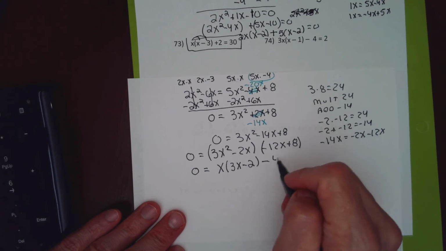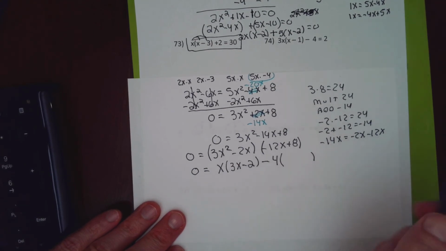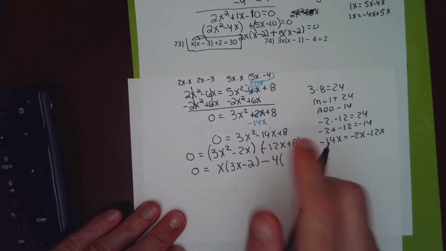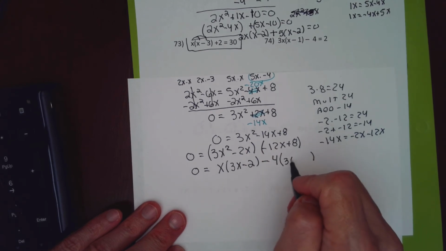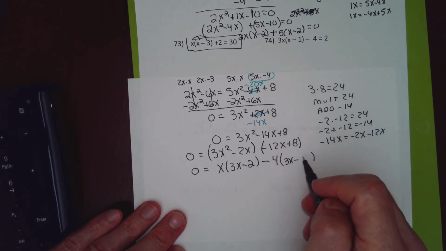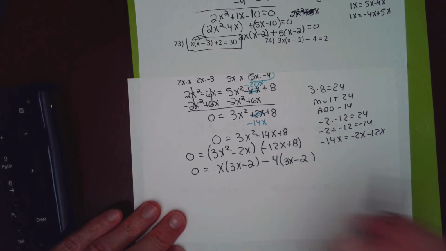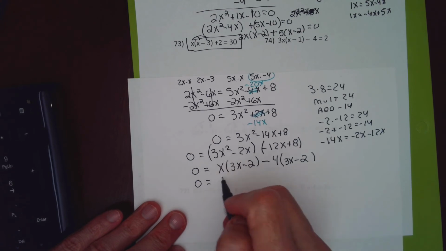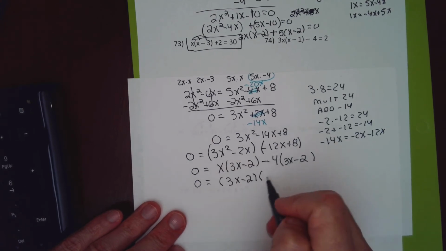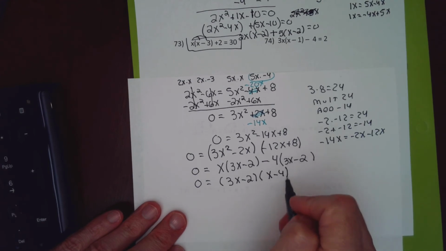I need to factor out a 4 because that's the greatest common factor. Change that negative sign to positive, divide that 12 by 4 and get 3. Leave the x. Change that positive sign to negative, divide that 8 by 4 and get 2. Almost factored now. I'm going to write the common parentheses of 3x minus 2, followed by the x minus 4.